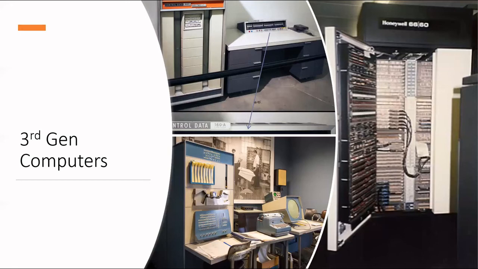Also, mostly high level programming languages were used, like Pascal, Basic, COBOL, which are pretty much high-end programming languages that we had in the 1960s to 1970s. Some example computers are the IBM 160, which you can see in the left top corner.